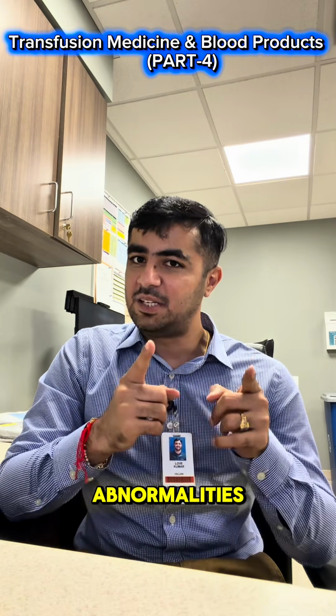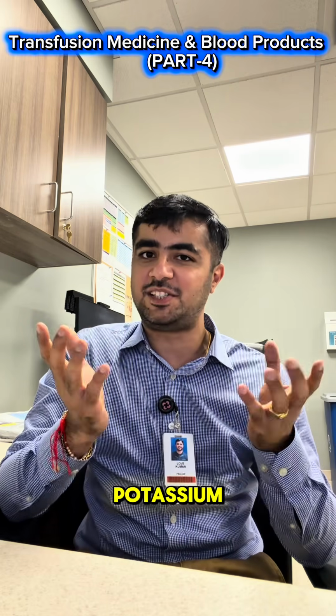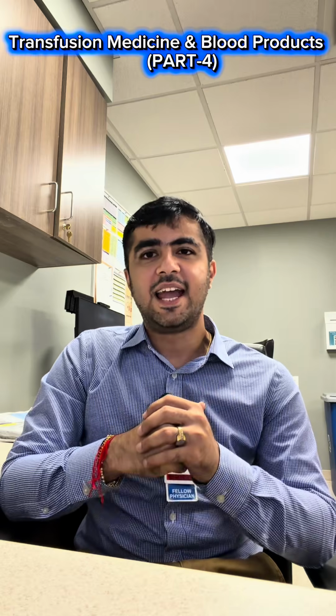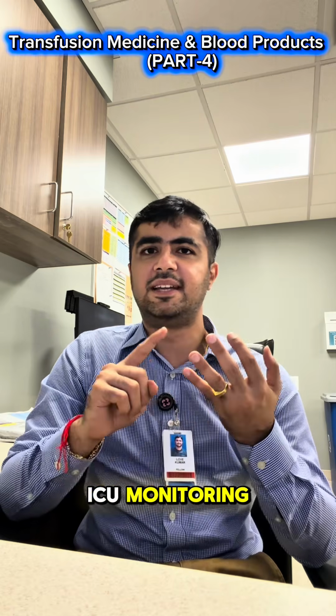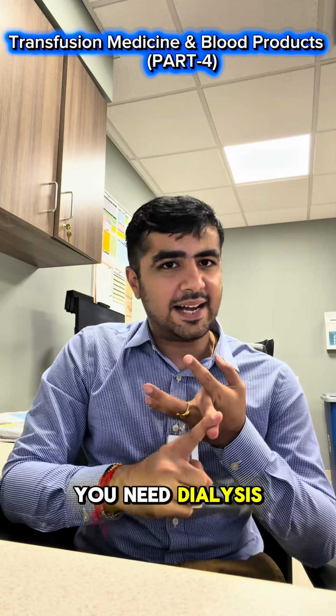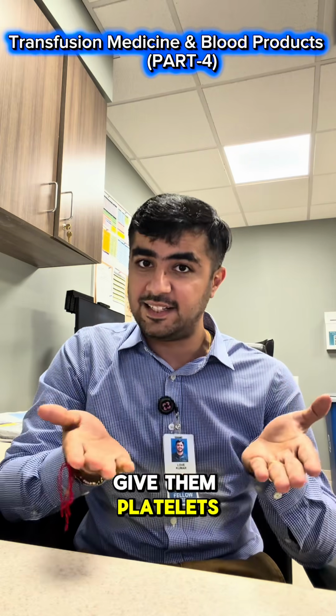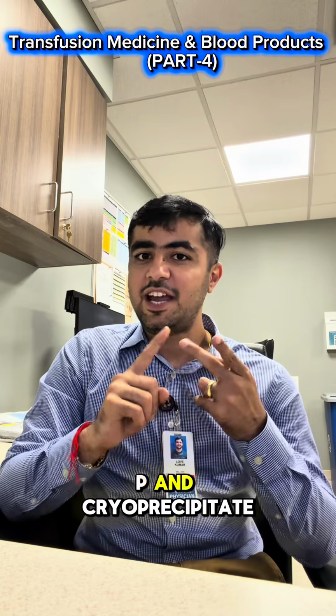electrolyte abnormalities. Remember, cells are bags of potassium. So look for hyperkalemia, and hyperkalemia can give you arrhythmia. In severe cases, you need ICU monitoring, early nephrology consult, and dialysis if required. And if someone develops DIC, you can give them platelets if these are low, and FFP and cryoprecipitate.